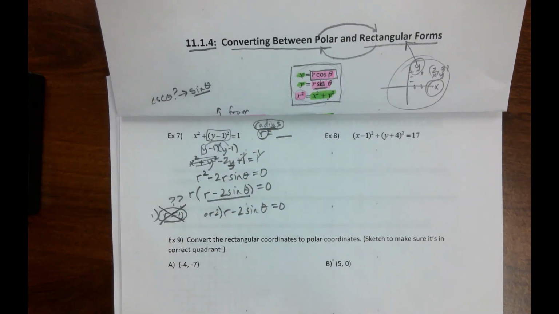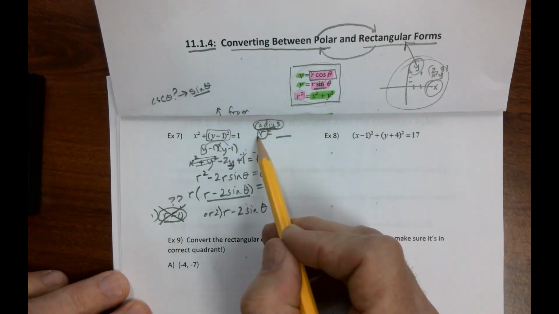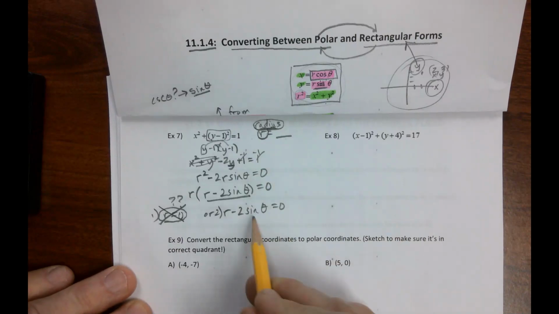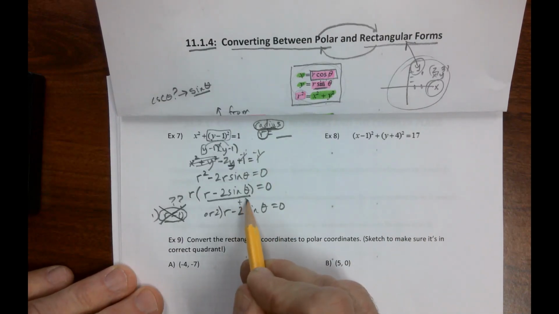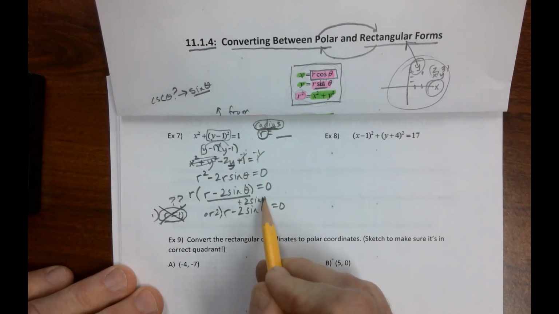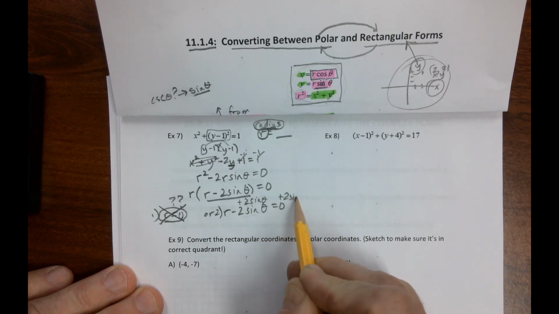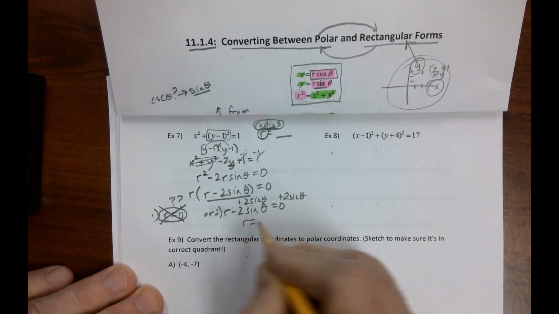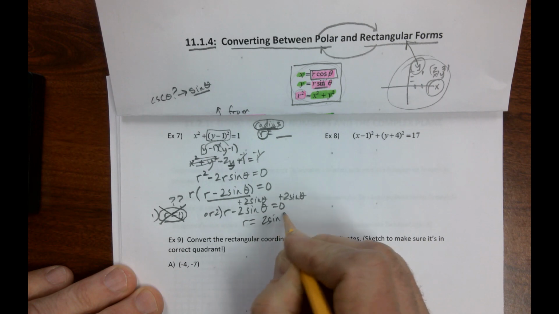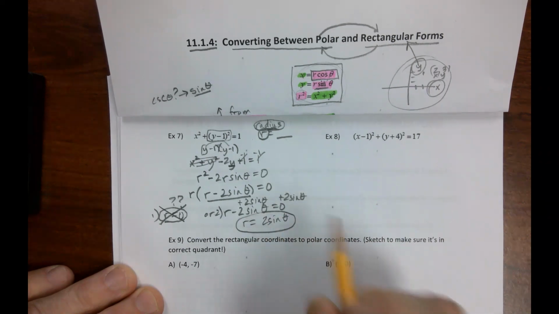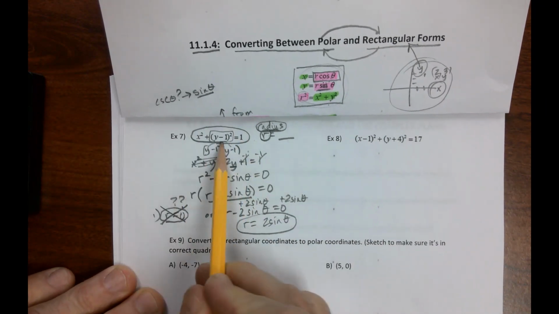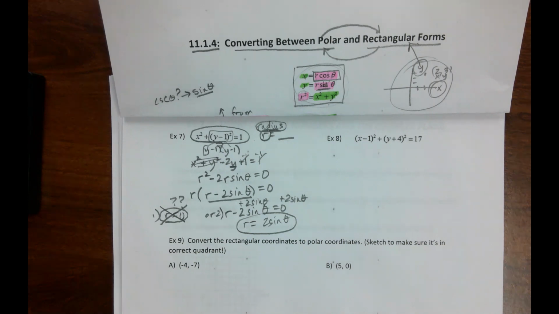Very rarely in math does something like that happen, but right there it does, just using a little common sense, knowing what r represents. But here, I just add 2 sine theta, add 2 sine theta, and I get r is 2 sine theta. So that thing equals this thing, as weird as that seems.